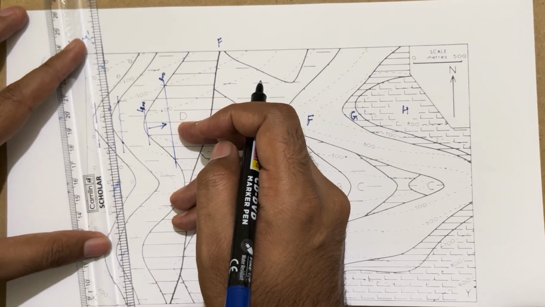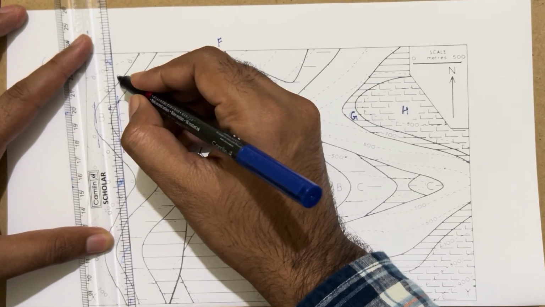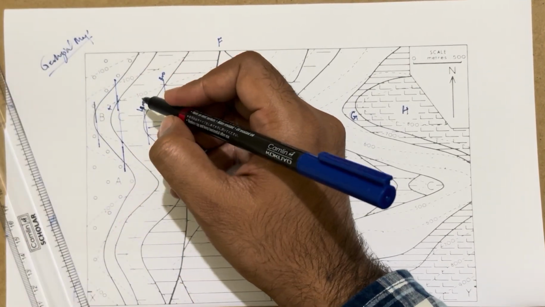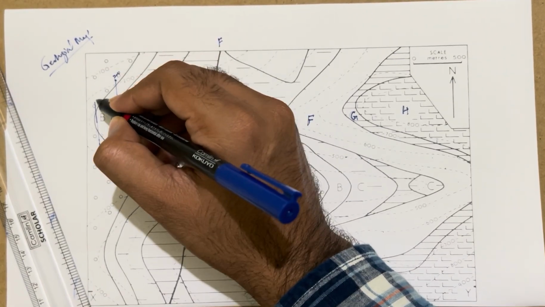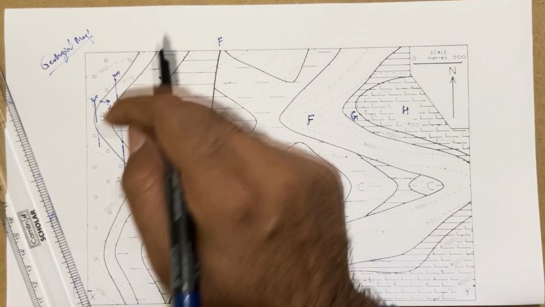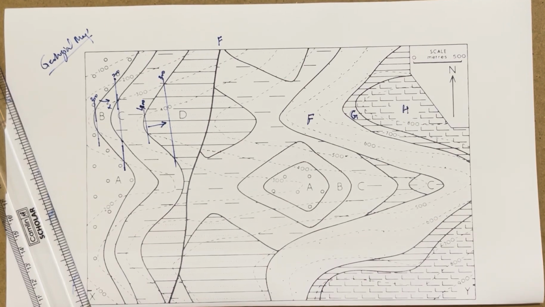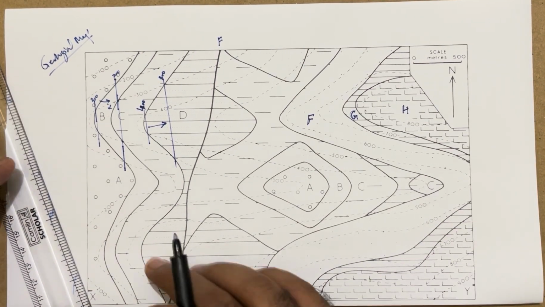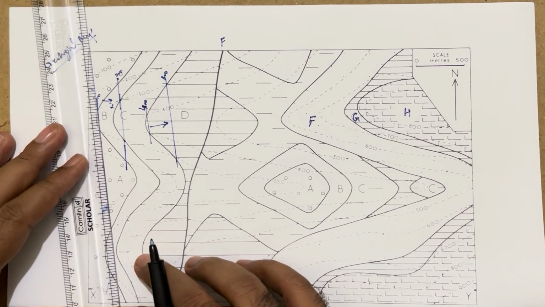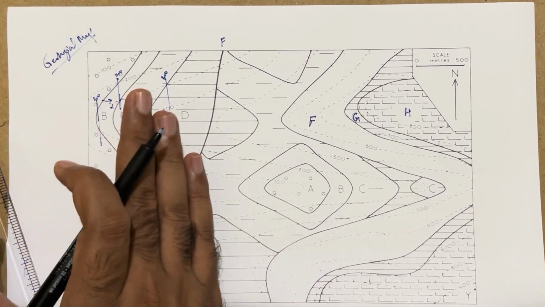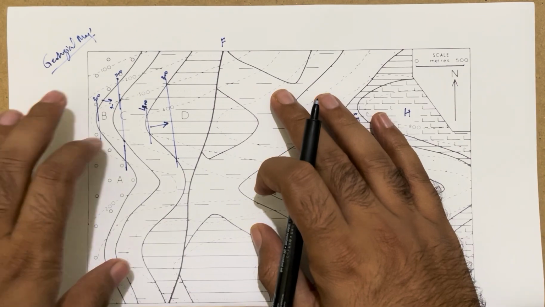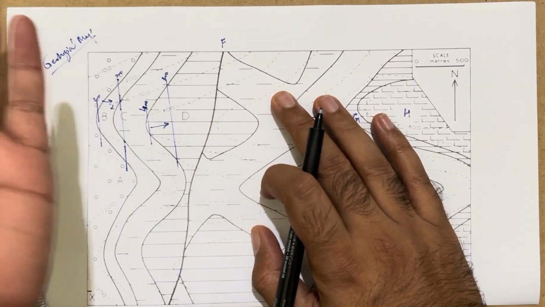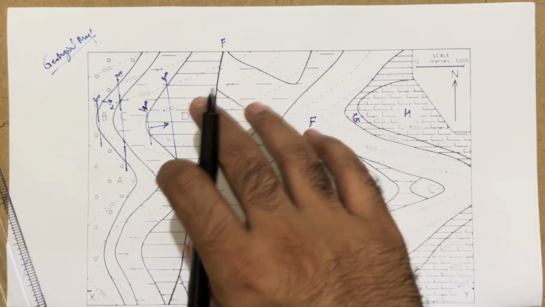We can use this also, if we extend this. This is our 200, this is our 300. All of them are dipping in the northeast direction, and in a similar way we are getting this here also. So on this western side of the fault, we are getting all strata dipping toward the east.